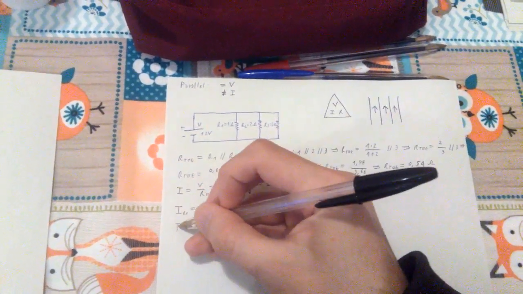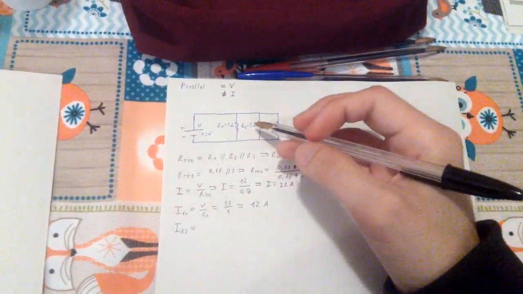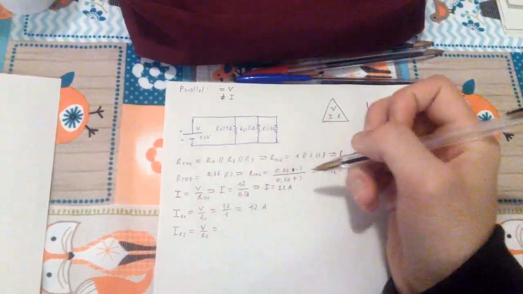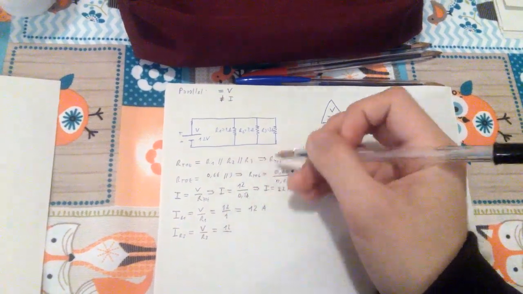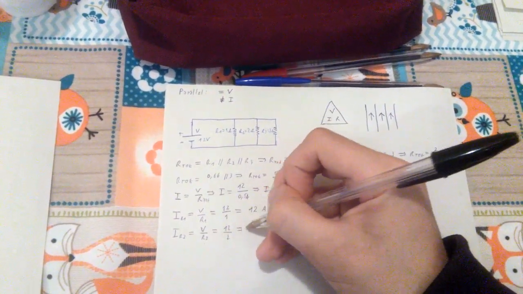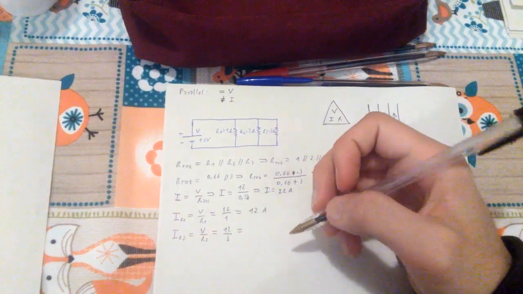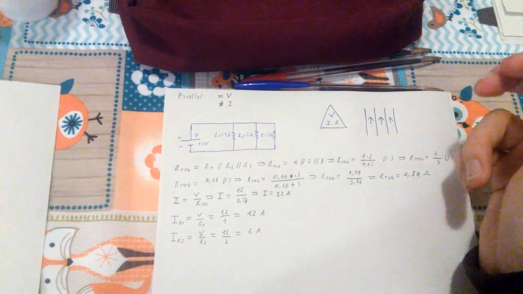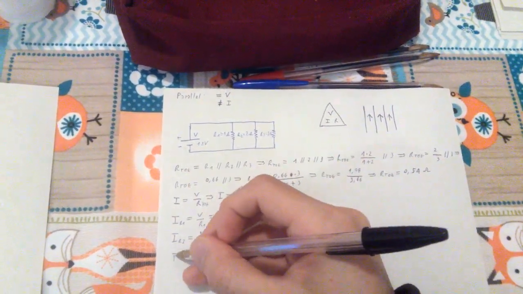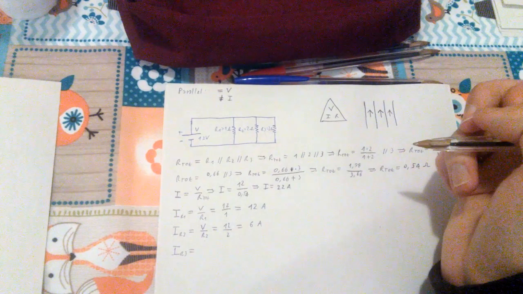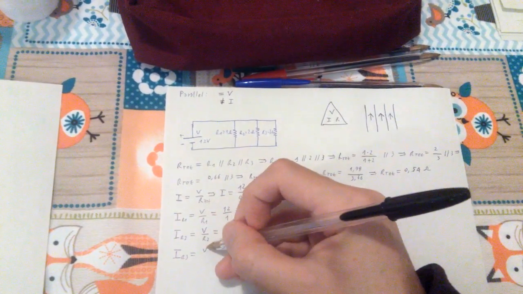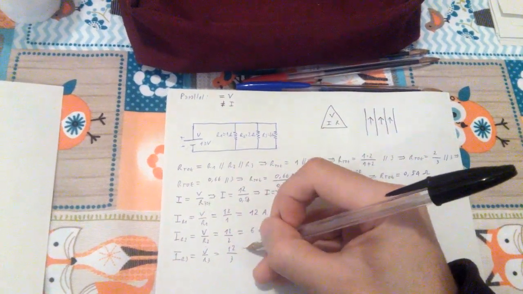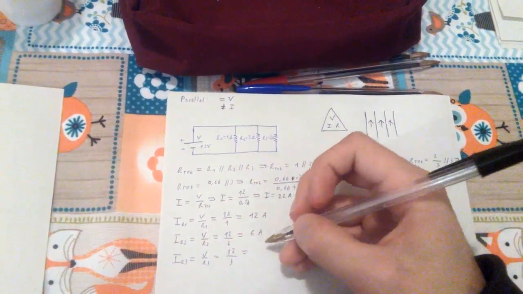Now, IR2 is going to be V over R2, so this will be 12 over 2, which will just be 6 ampere. And lastly, we will have IR3, which is 12 V over R3, so 12 over 3, so 4.